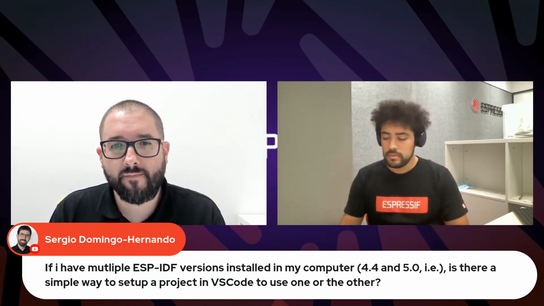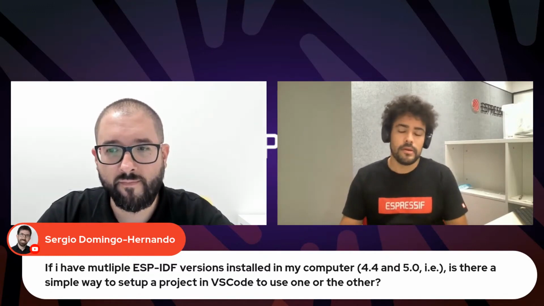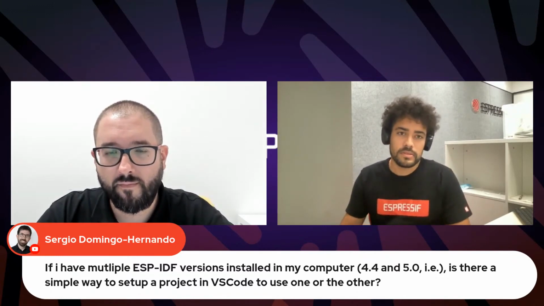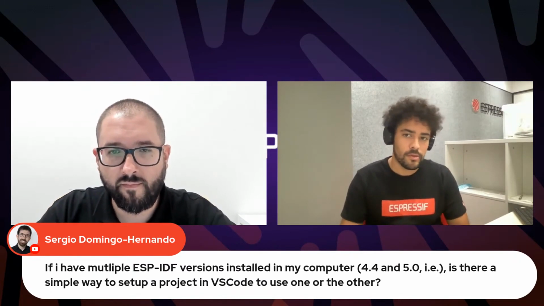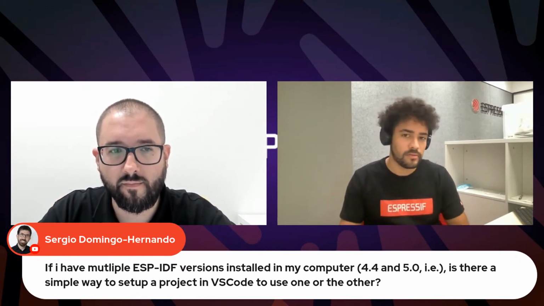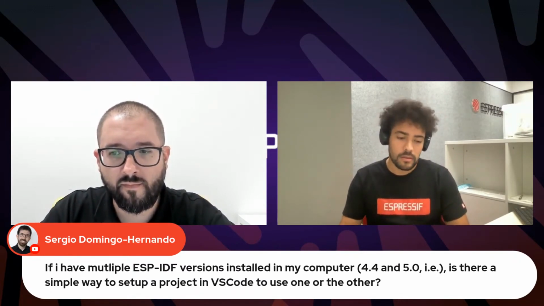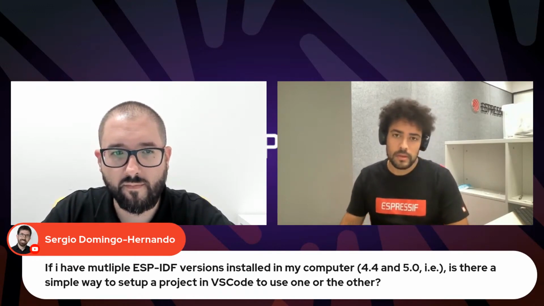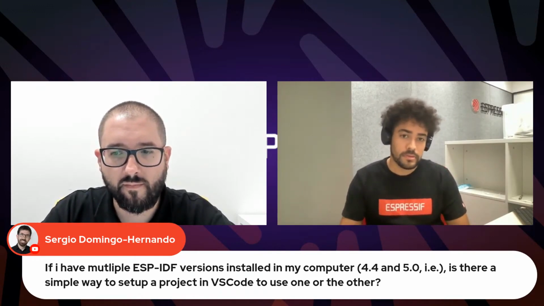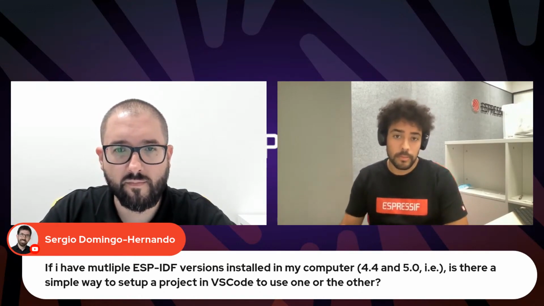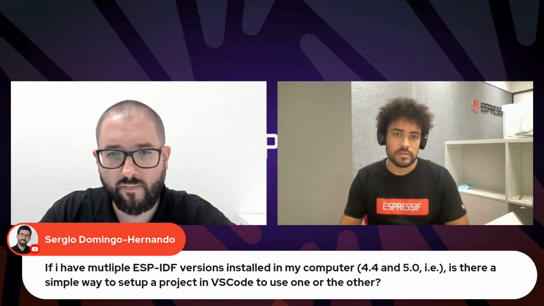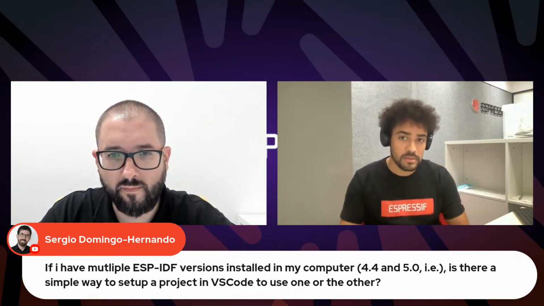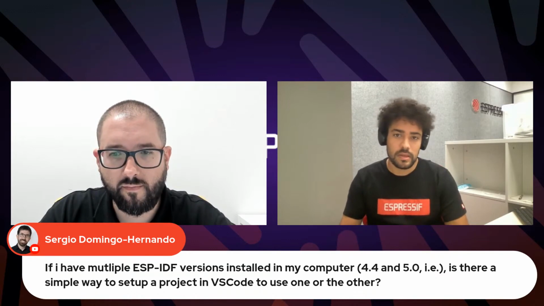Yeah, so we have a setup wizard, a command called Configure ESP-IDF Extension. It's a UI wizard that allows you to set up the extension in several ways. If you follow our tutorials in the GitHub repository, you will see that there are several versions: Express, Advanced, and using an existing setup.